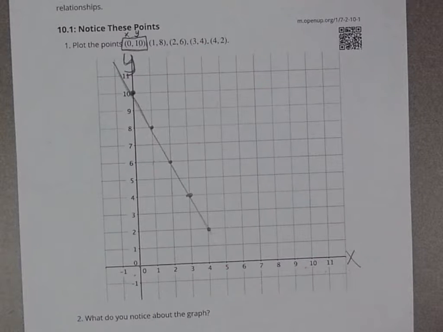Cloud, what do you notice? Okay, so there's a bunch of different squares on here, and that's what we use to make graphs. Good. Anything else you guys notice?